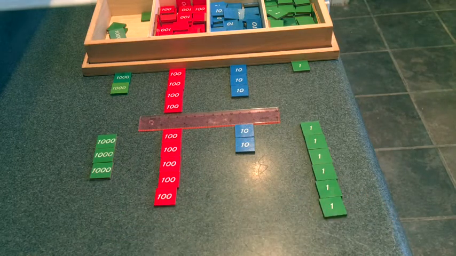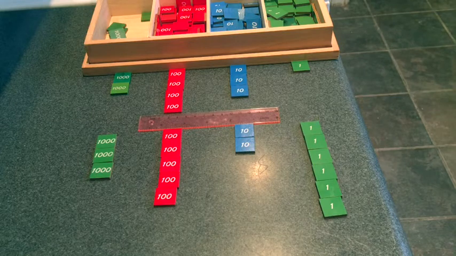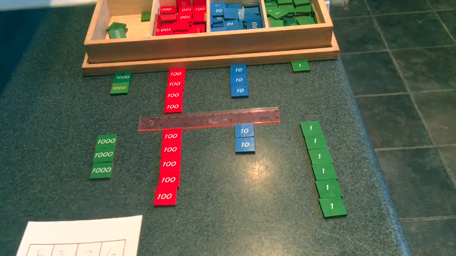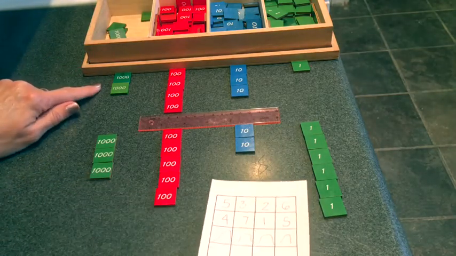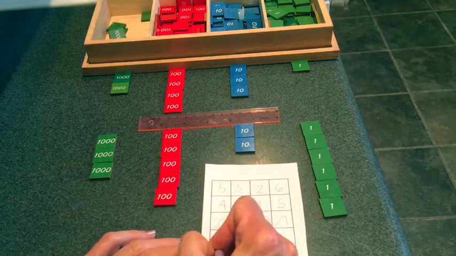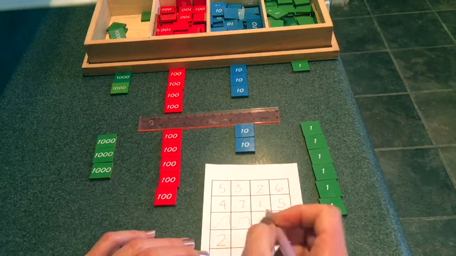All right, I built two numbers. Let's read the first number and write the first number on the paper. Can you read the number to me so that I can write it on my paper? How many thousands do I have? That's right, 2 thousands. You can write it on your paper too.